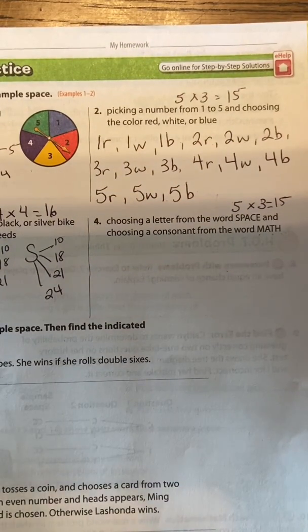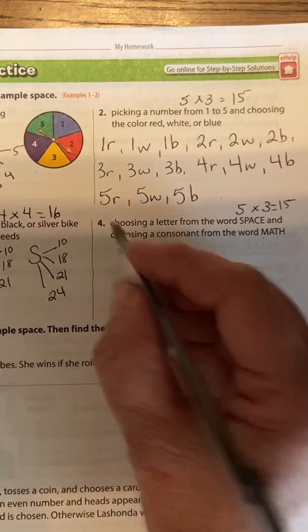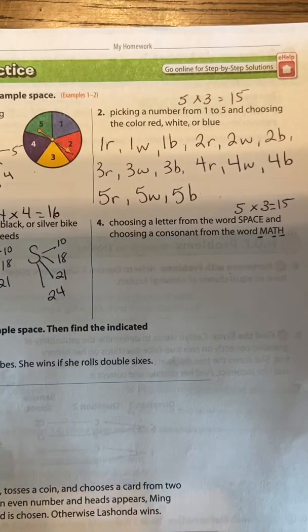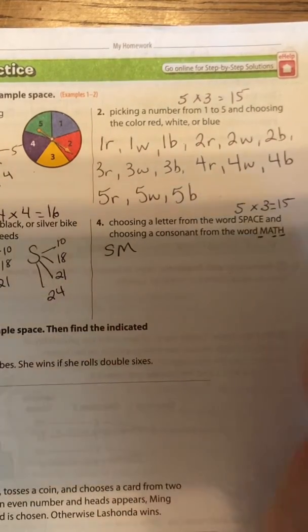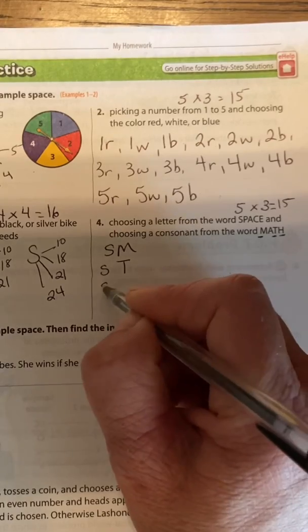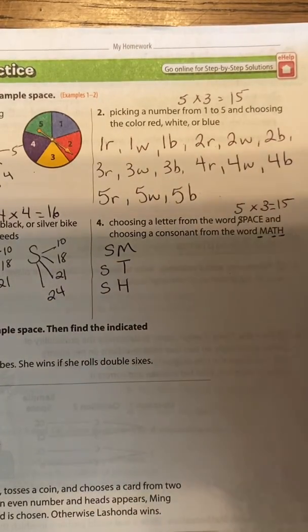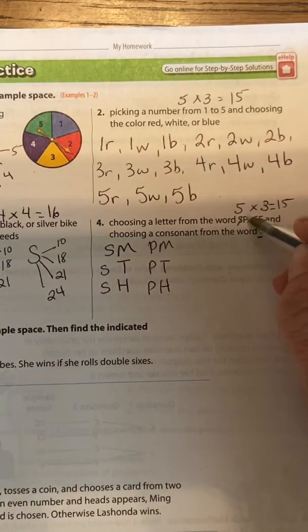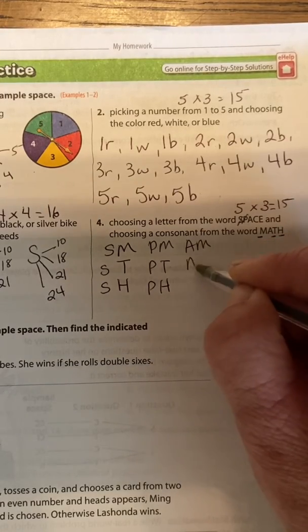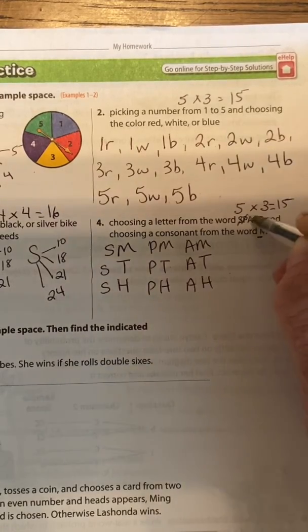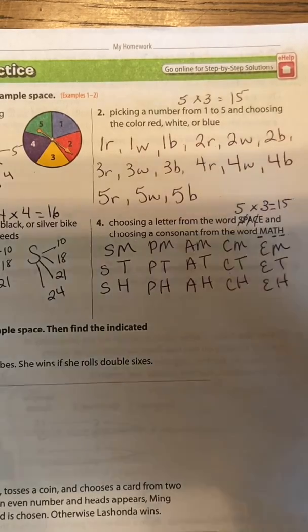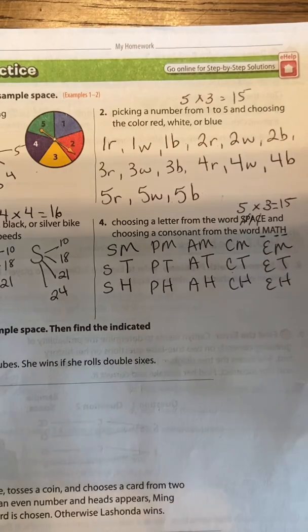I'll do a list for this one, okay? So I could do, I'm gonna underline the M, the T, and the H. So I could do an S with an M, an S with a T, S with an H. That takes care of all my S's. I could do P with M, P with T, P with H. Going on to A with M, A with T, A with H, C with M, C with T, C with H, and then E with M, E with T, and E with H. So there you have your 15 possible outcomes there.